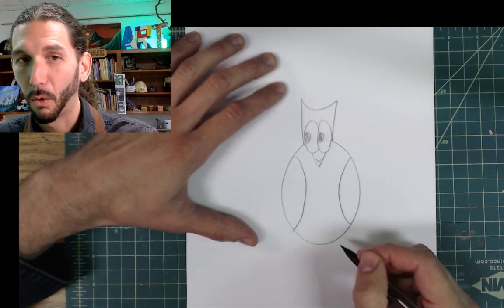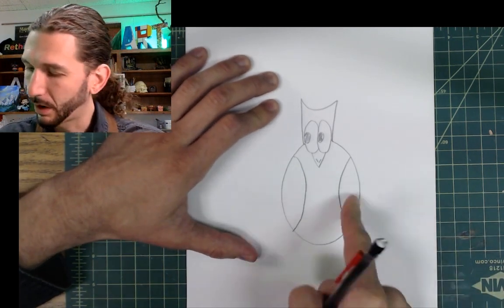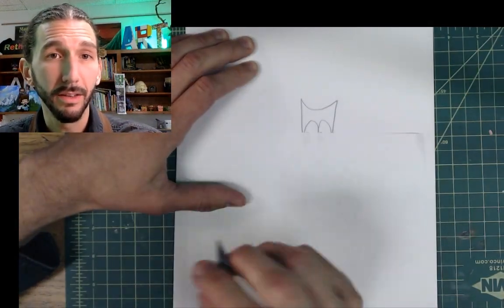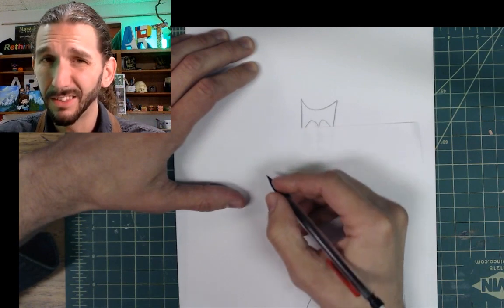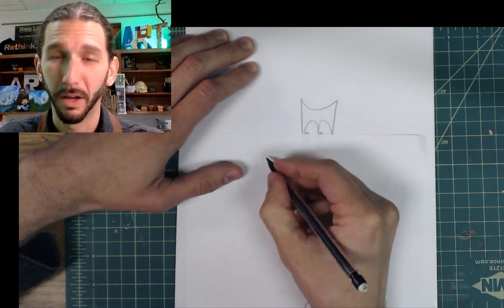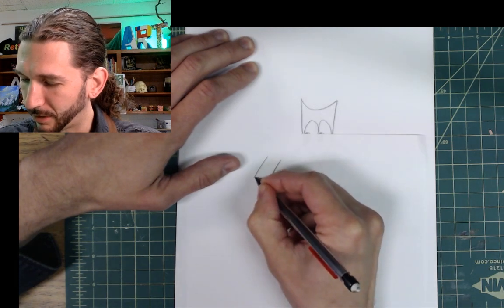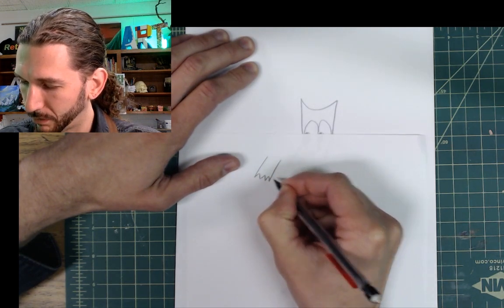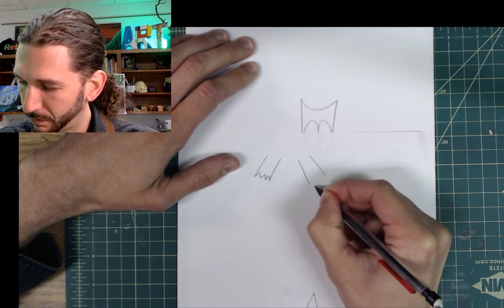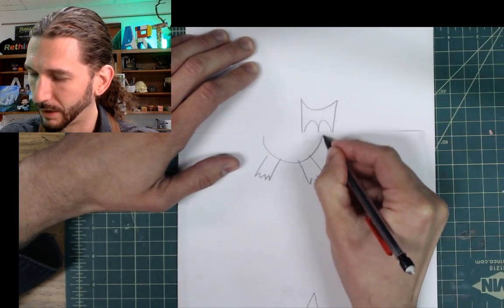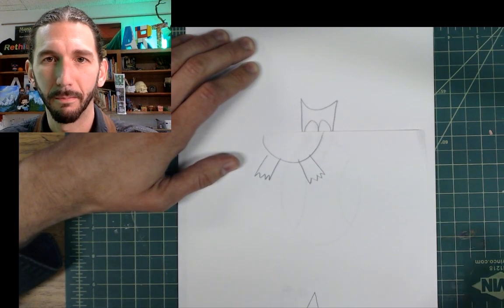Alright, now let's give him some feet. He's got his arms, body, head. Now he needs some feet. Now you can create these legs two different ways. An easy way and a hard way. The easy way is 2 lines, and then a zigzag for the toes. And of course, that'll be the 2 feet on either side of the bottom of his body.